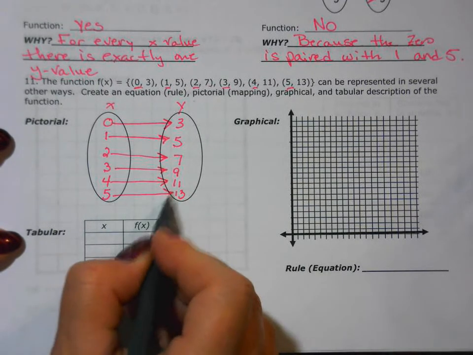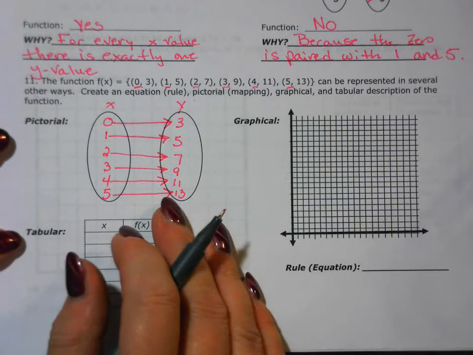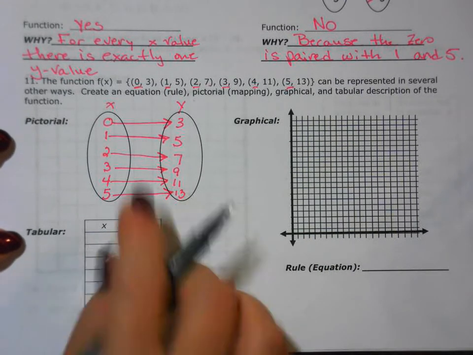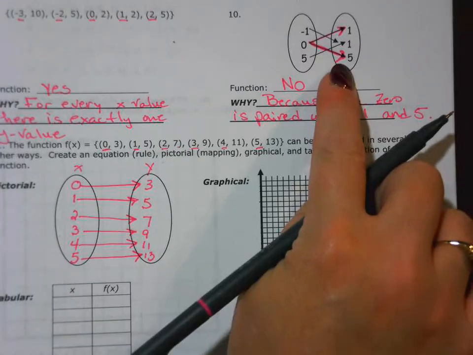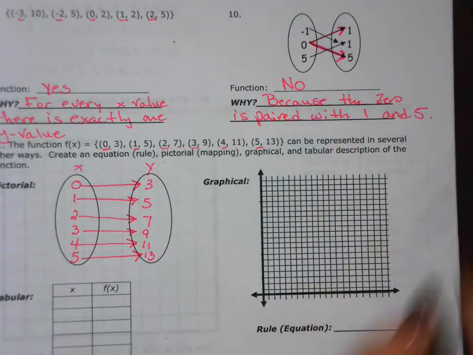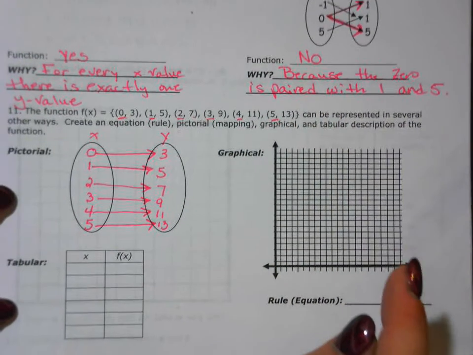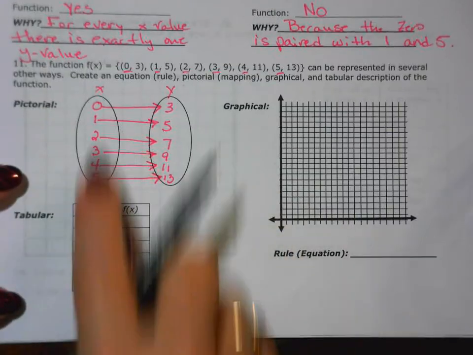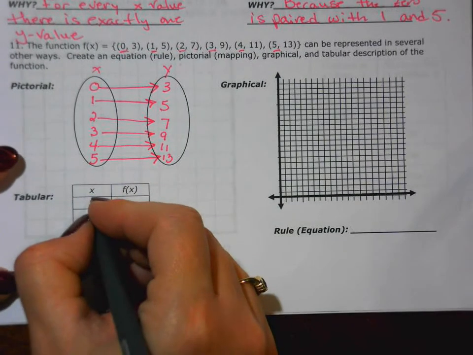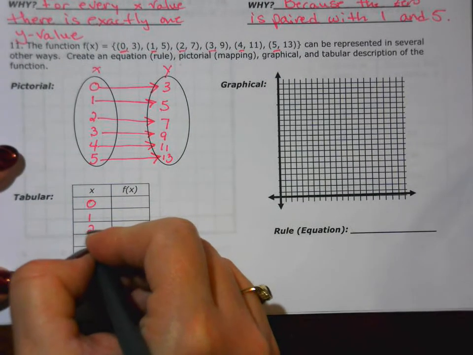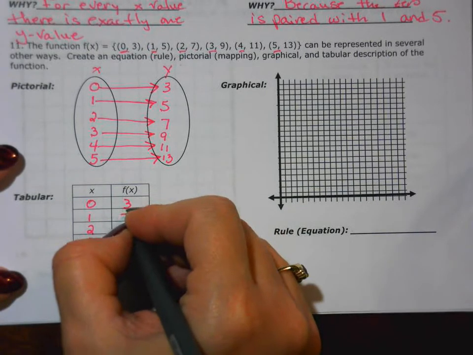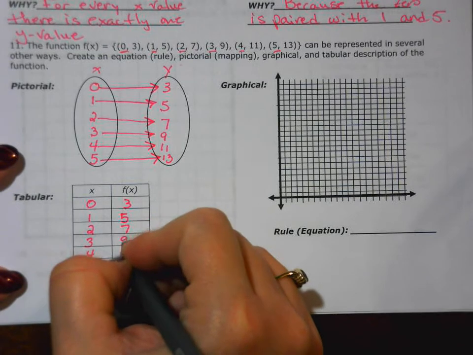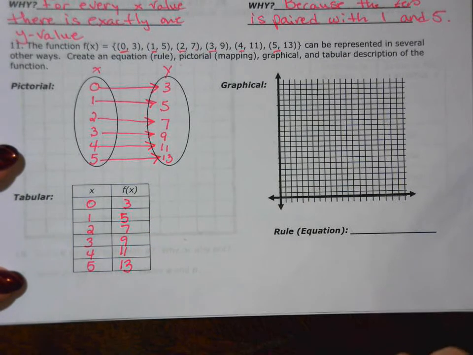They don't necessarily always go all the way straight across like that. Obviously we had some over here that were crossed even though this was not a function, but functions can have them crossed like that as well. Alright, for tabular, I'm going to go ahead and write those same points down. And tabular just means it's in a table. So this is showing the different ways that I can represent functions.